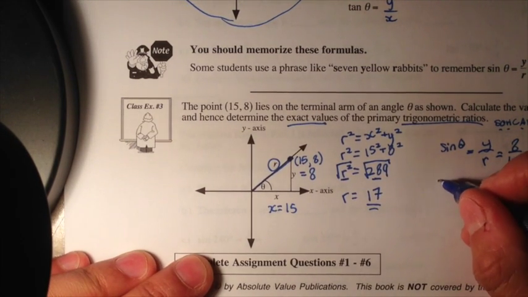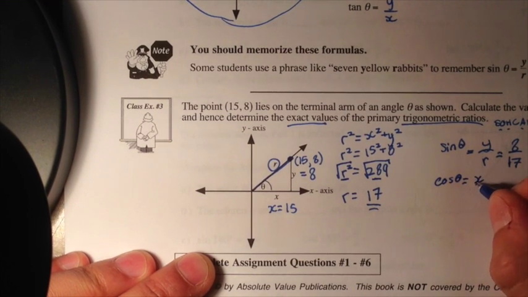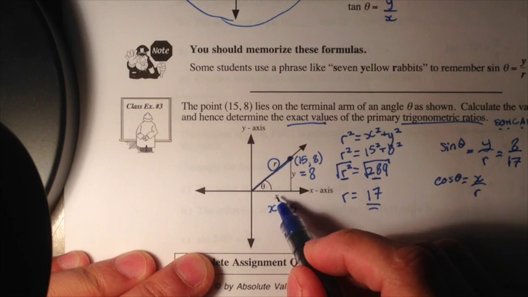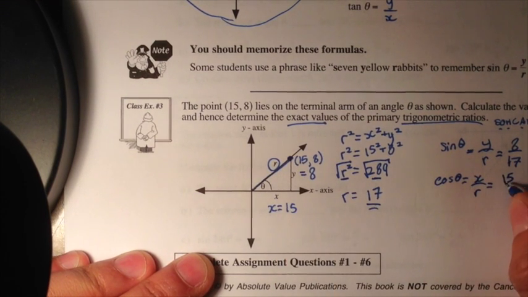So then I can move on to cosine theta. Cosine theta is equal to x divided by my radius, or my adjacent side divided by my radius, which would be equal to 15 divided by 17. Again, I can't simplify that any further, so I'm just going to leave it as it is.